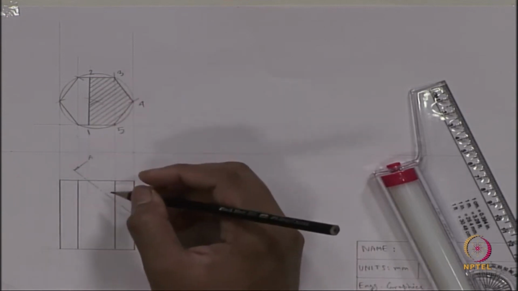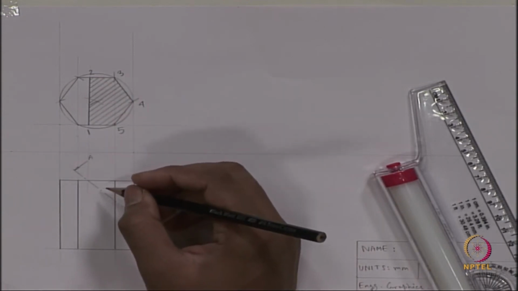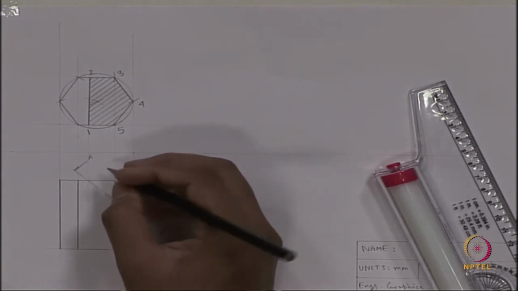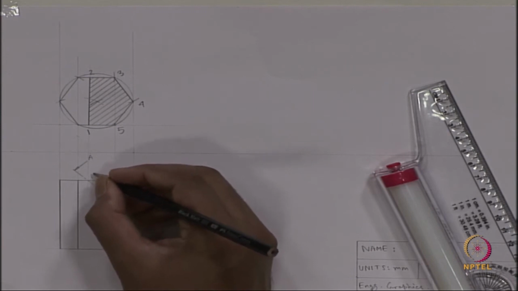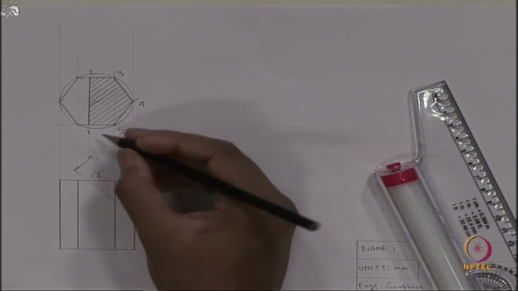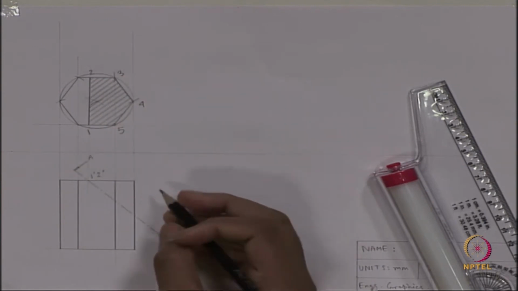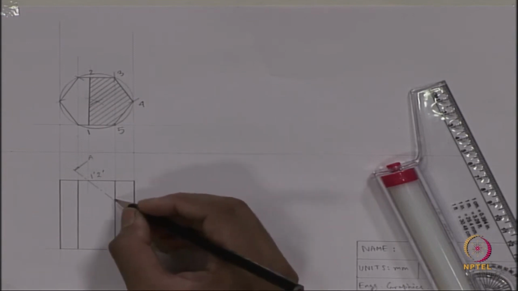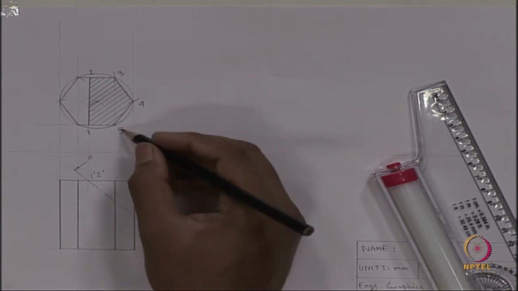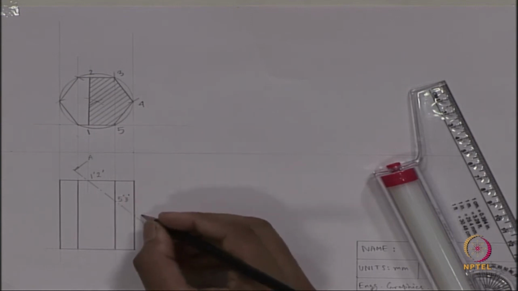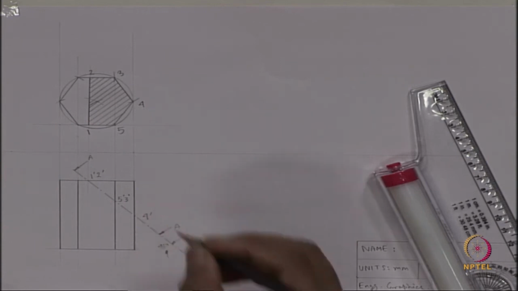And what will be the corresponding points in the front view? Already we have covered in the lab of week 3 that we will use prime while giving the names in the front view. So, this will be 1 prime, 2 prime, because if we look from this direction in the front view, 1 will come first, 2 will come second, and this point corresponds to 5 and 3. This will be 5 prime, 3 prime, and this will be 4 prime.